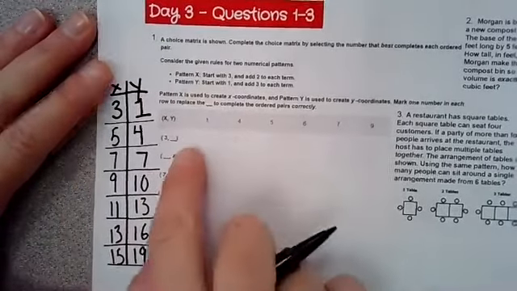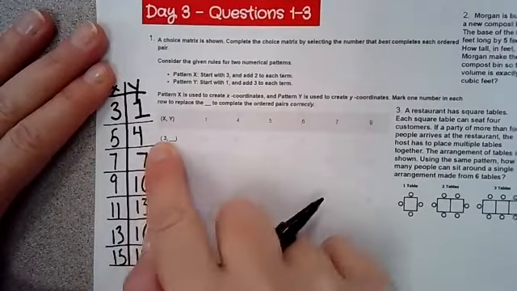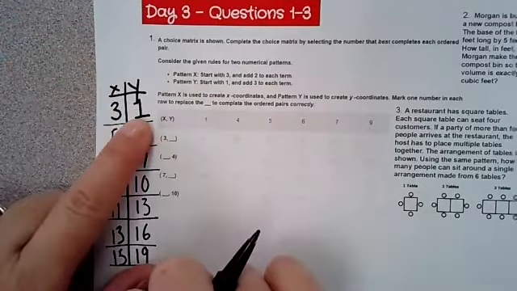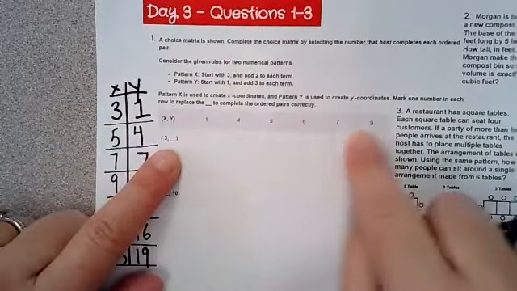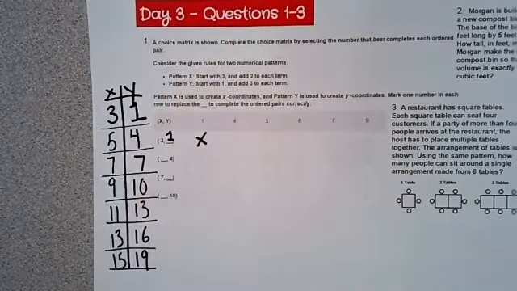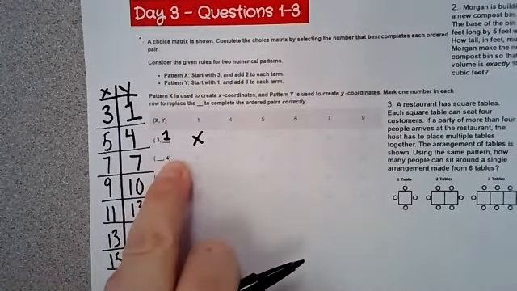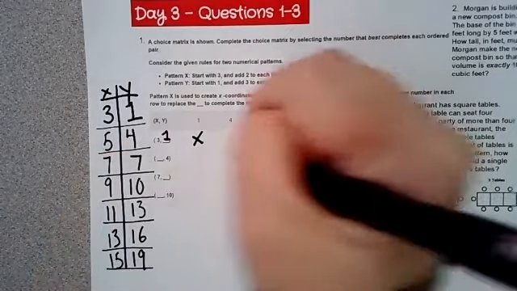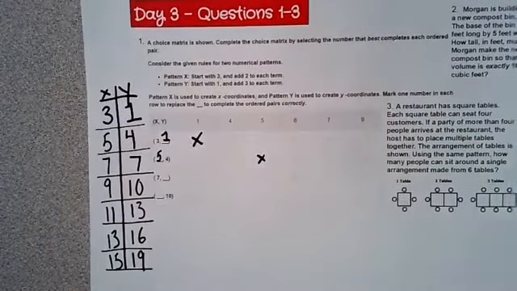So let's look. It says, if the X coordinate is 3, what is the Y coordinate? The Y coordinate is 1. So you're going to come down here and see how it says 1? You're going to put a little X on there because the Y coordinate is 1. If the Y coordinate is 4, what is the X coordinate? It is 5. You're going to come here and write 5 in that little hole.